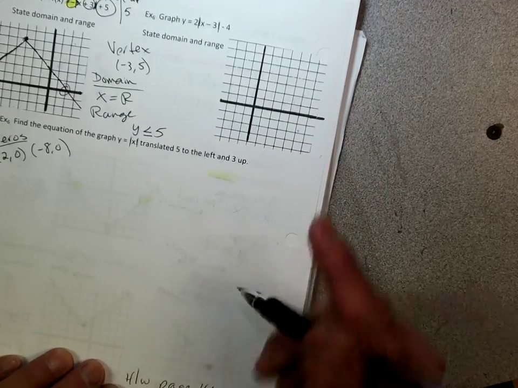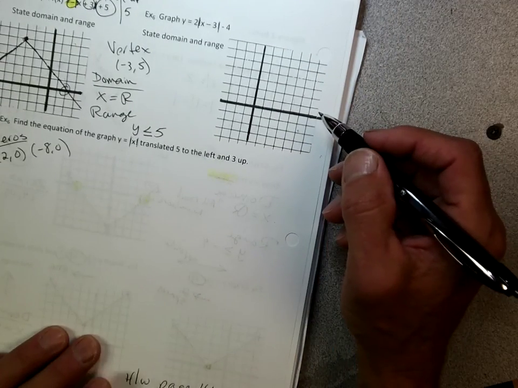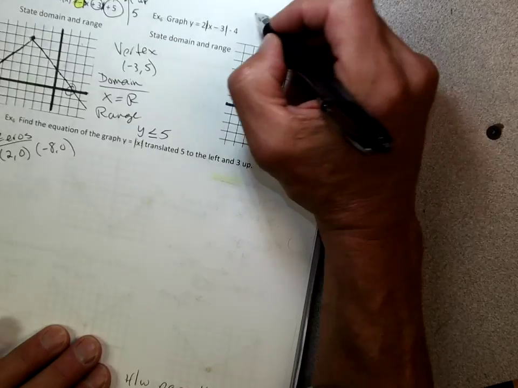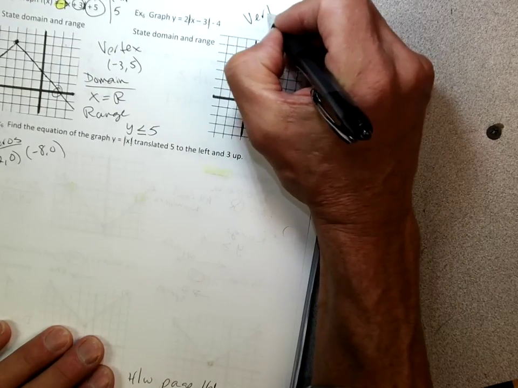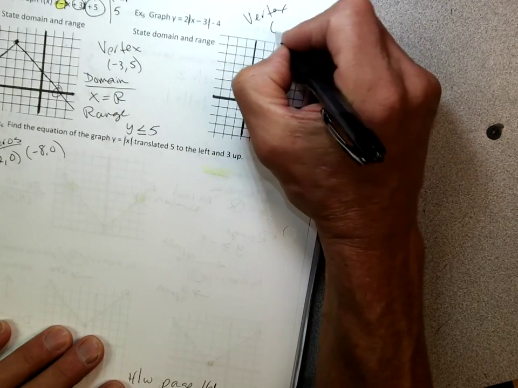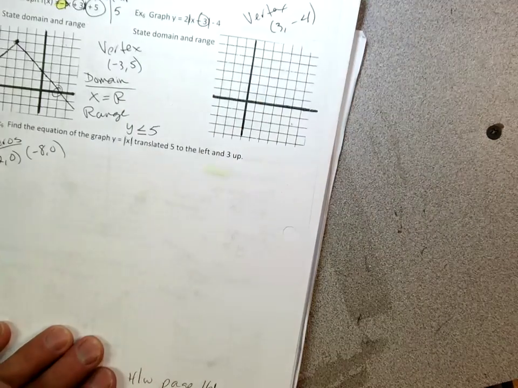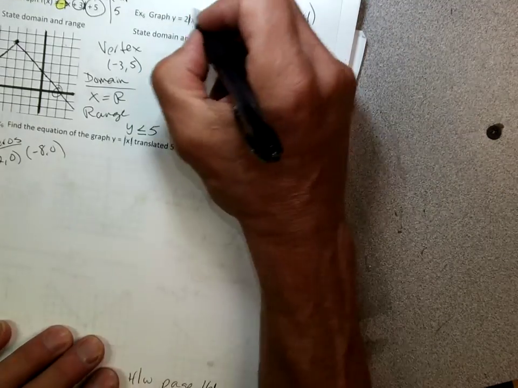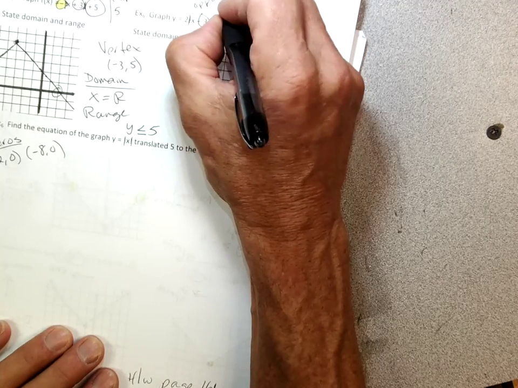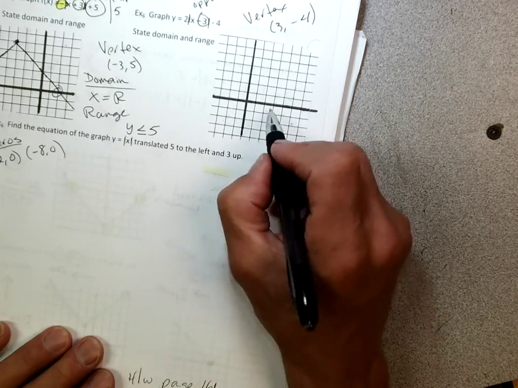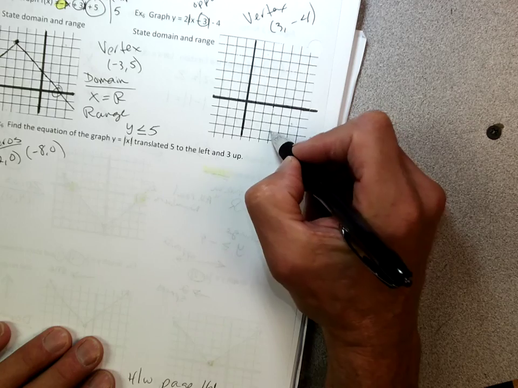All right, example 6. All right, what we're going to do is our vertex, you ready? The vertex is going to be at 3, -4, right? Because I took the opposite of that. Took the opposite. So my vertex is at 3, negative 4. 1, 2, 3, 4. Okay?